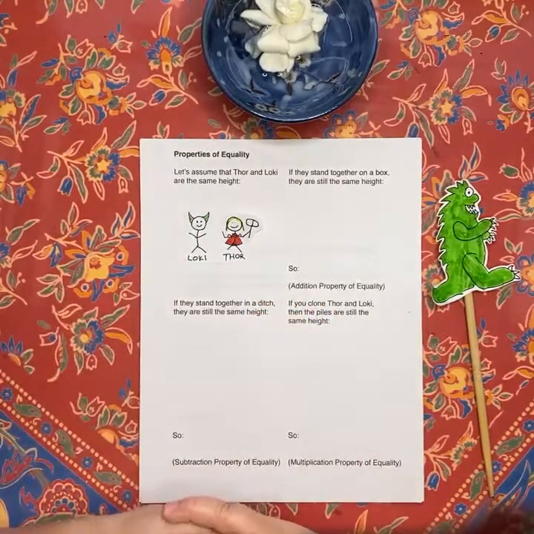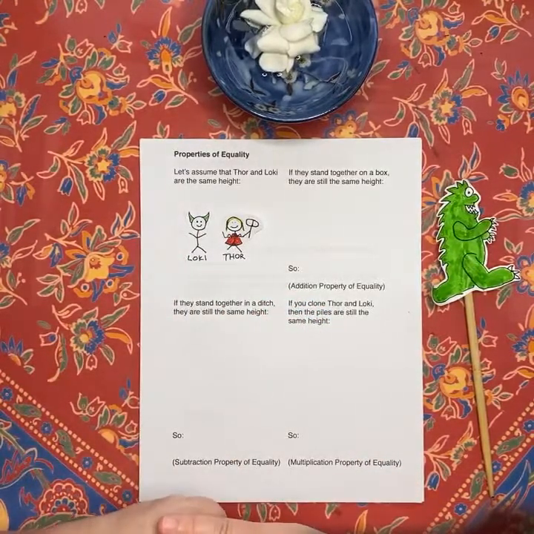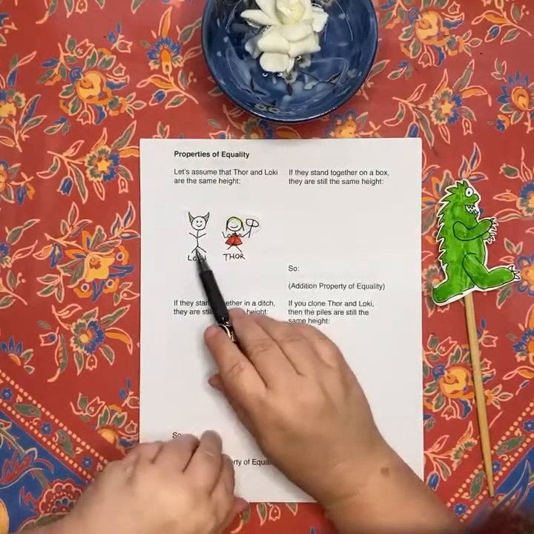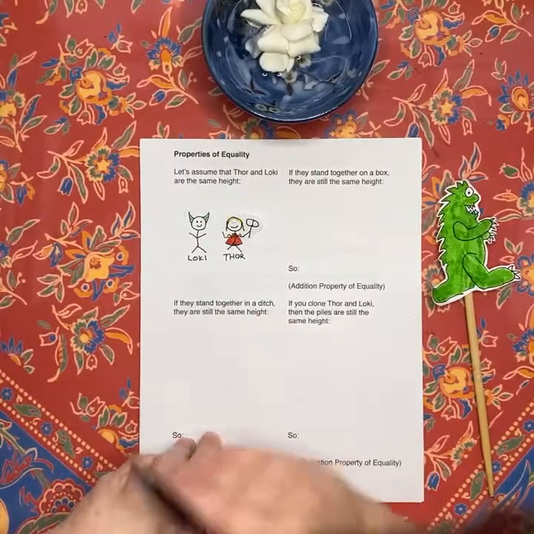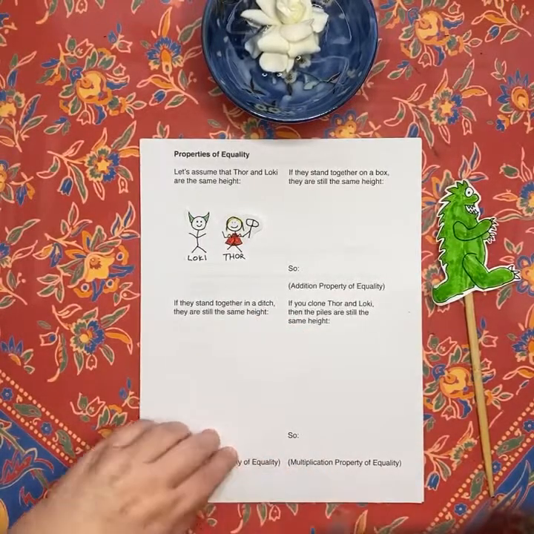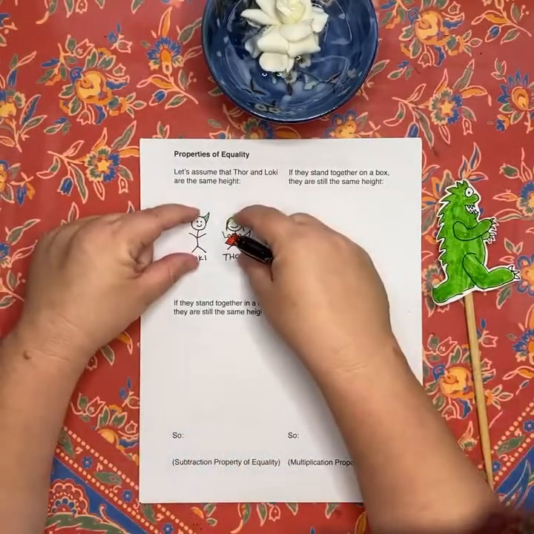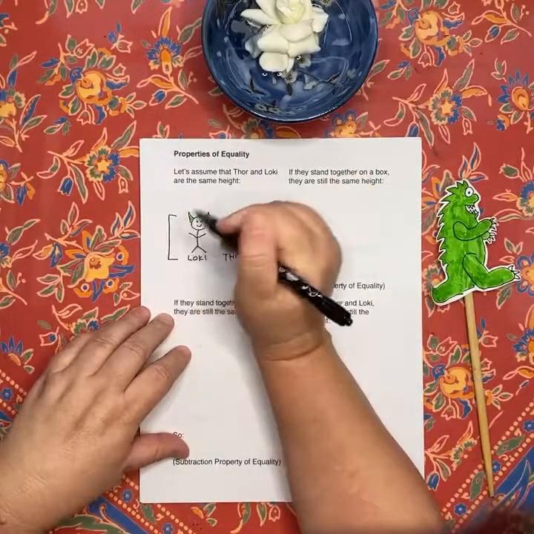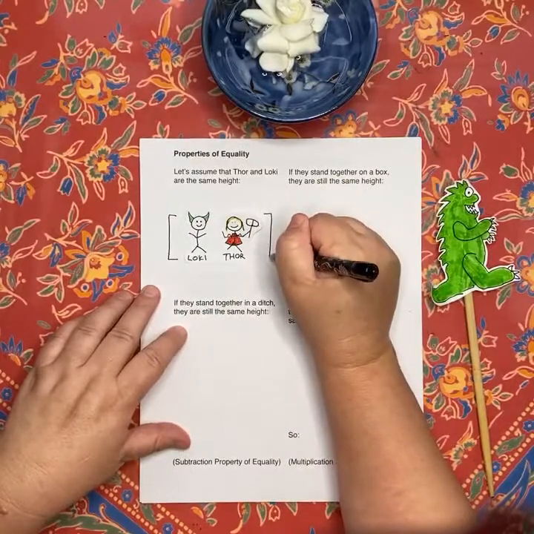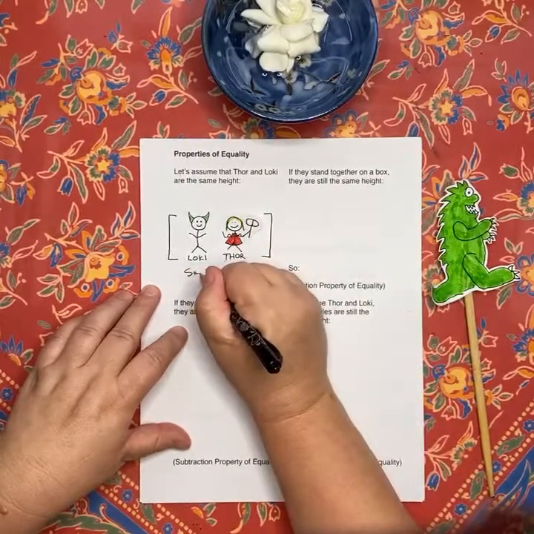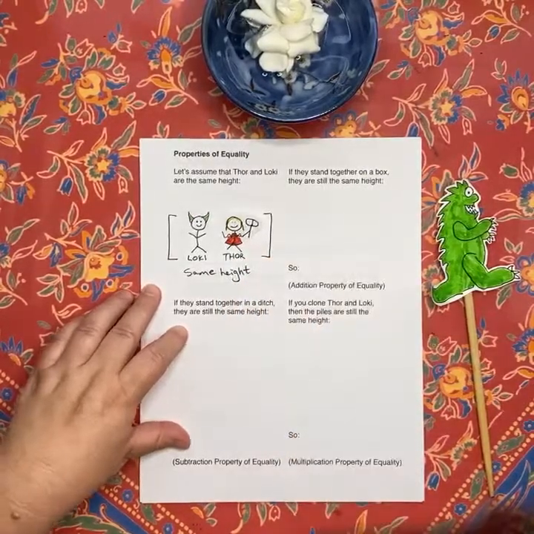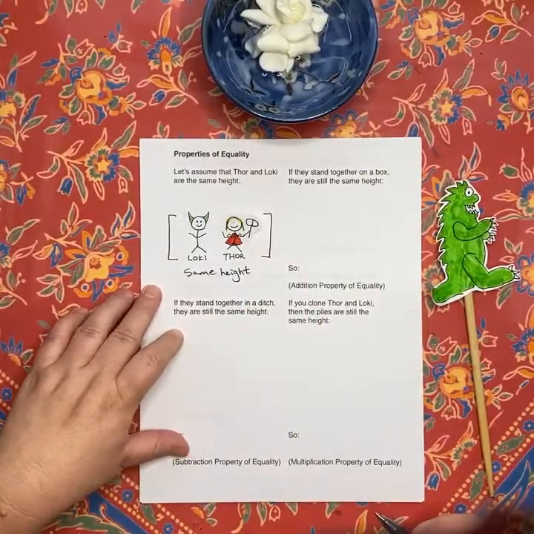And as it turns out, despite the fact that they look really different in the movie, I looked it up, and the two actors that play Loki and Thor are actually about the same height. So we're just going to assume that the height on both sides is the same. Height, one of the hardest words in the universe to spell.